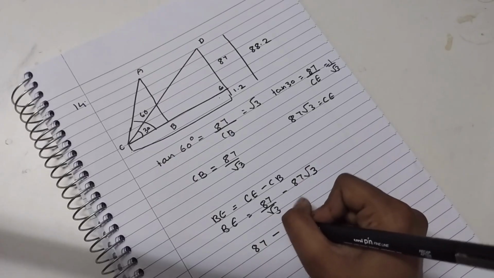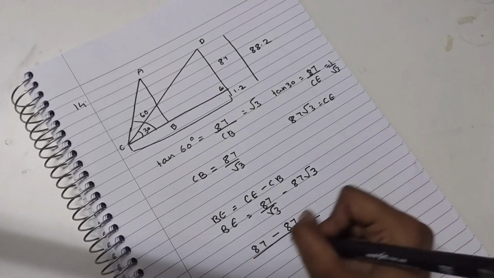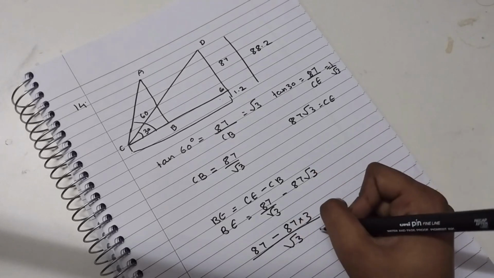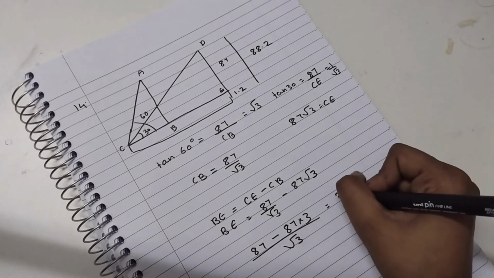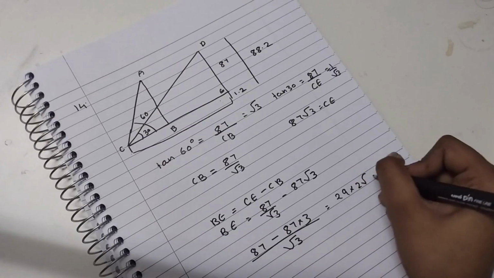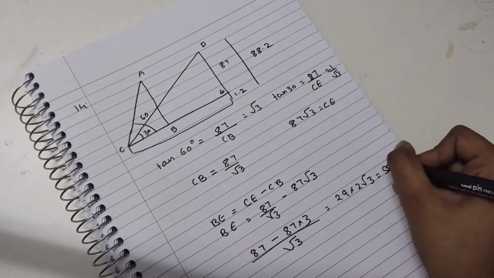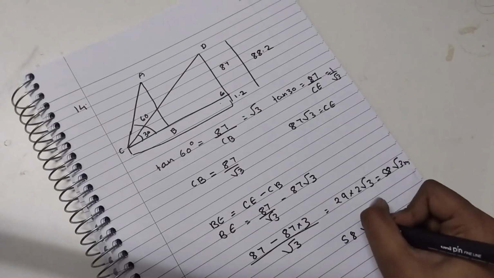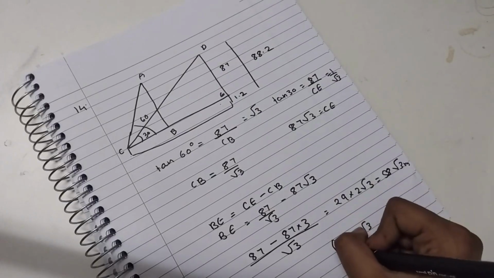So (87 times 3 minus 87) by root 3. When we rationalize this, we will end up with 29 times 2 root 3, which is equal to 58 root 3 meters. So 58 root 3 is the distance the balloon traveled.